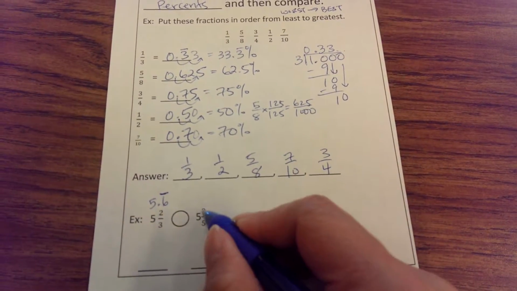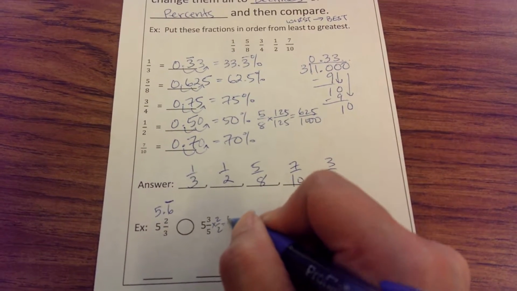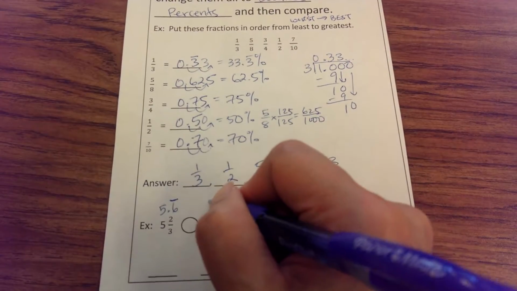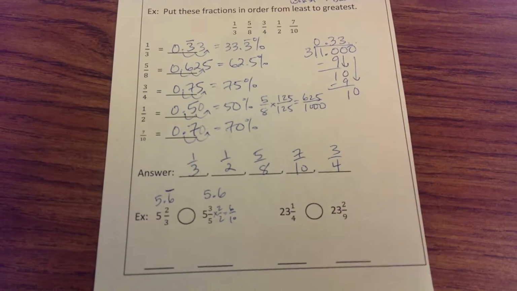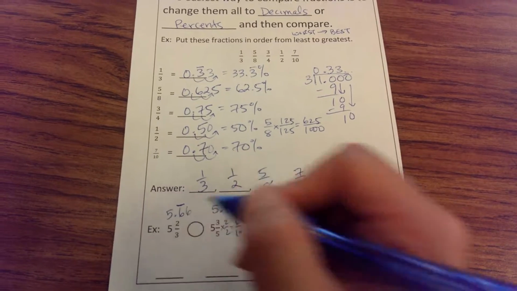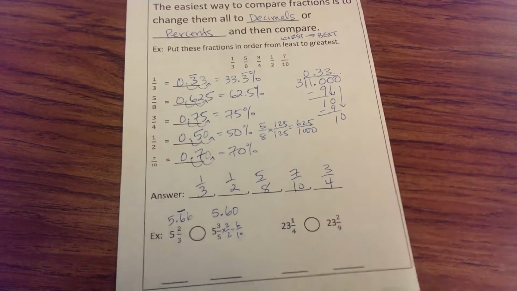Here, to change this to a decimal, remember with fifths, you can multiply by 2 over 2 and change it to 6/10. So this is 5 wholes and 6/10. To write that as a decimal, it'd be 5 wholes and 6/10 like that. Now they look about the same, except for this one has a bar, which means there is another 6 behind there and more 6s. Behind this one, there's no bar, so behind this number, there's a 0.